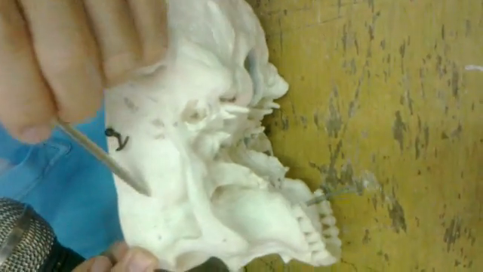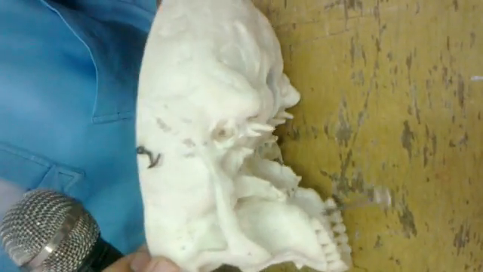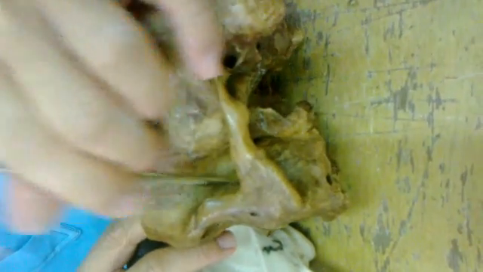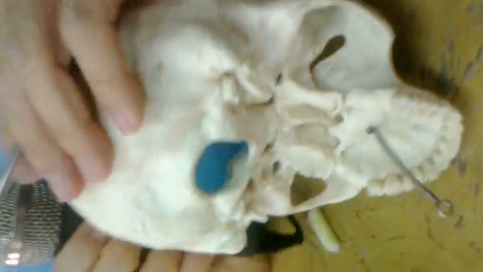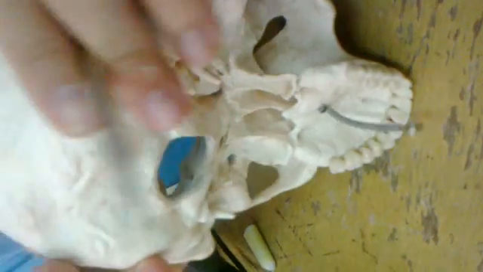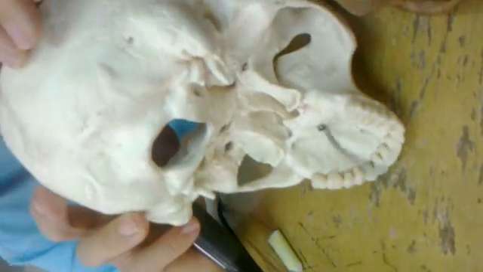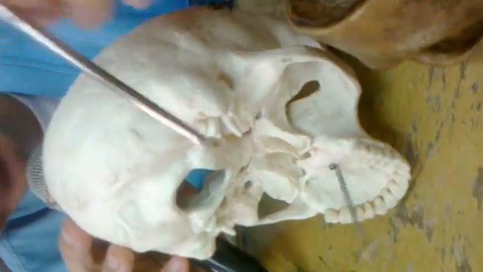Here, this portion, you have the greater wing of the sphenoid bone. Then at this area here, you now have your pterion. Pterion, the thinnest lateral wall of the skull. Pterion. P-T-E-R-I-O-N.